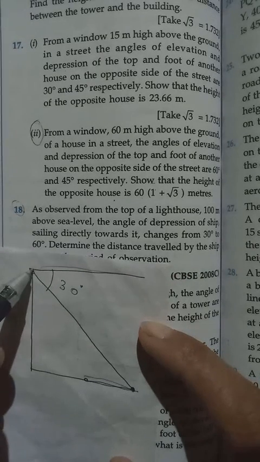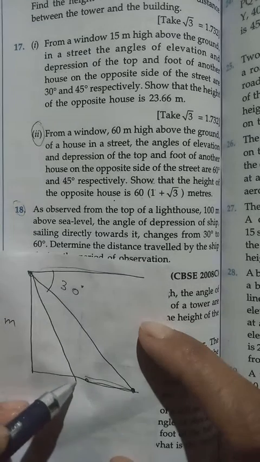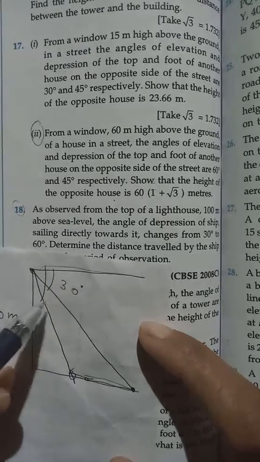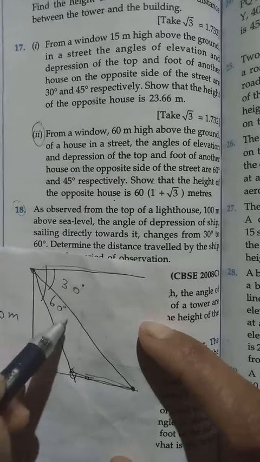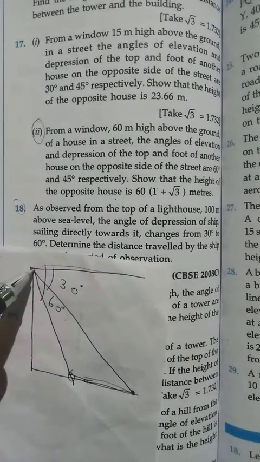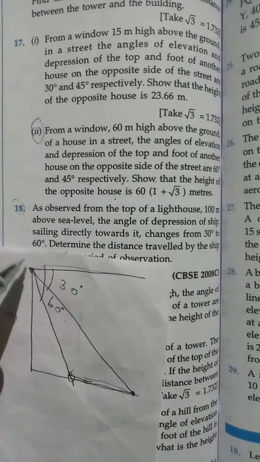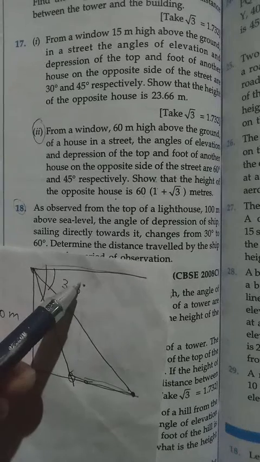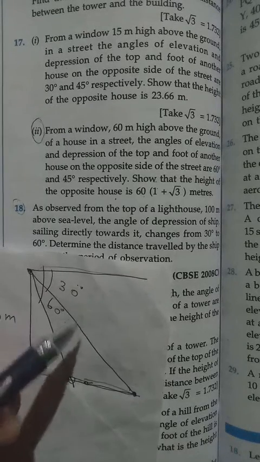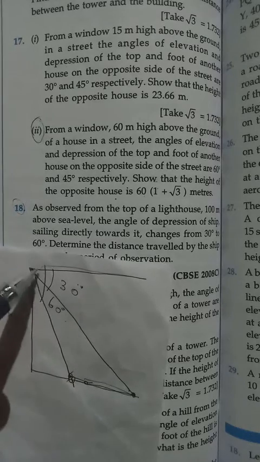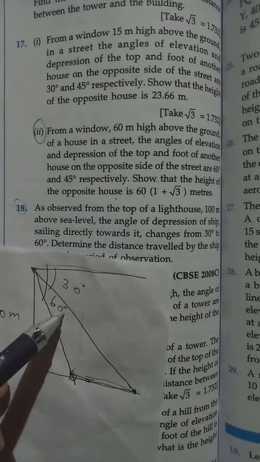When we look down again, we find the angle is not 30 anymore, it is 60 degrees. So remember, we are standing on the lighthouse, and a ship is coming towards it. First time we look down, the angle is 30. After some time the ship changed position, and when we look down again, the angle is now 60.